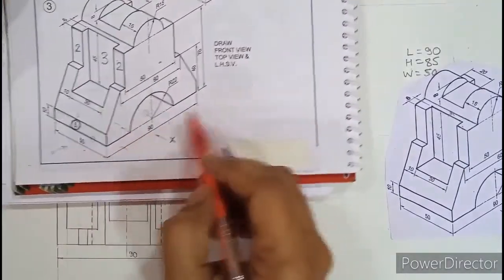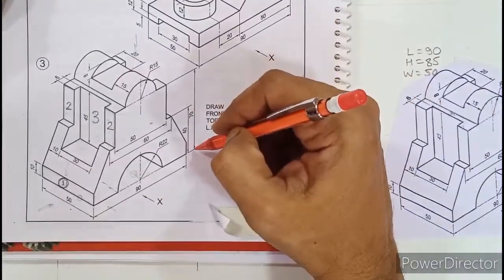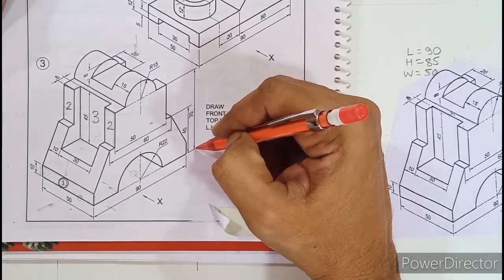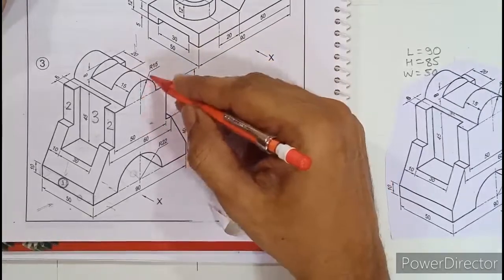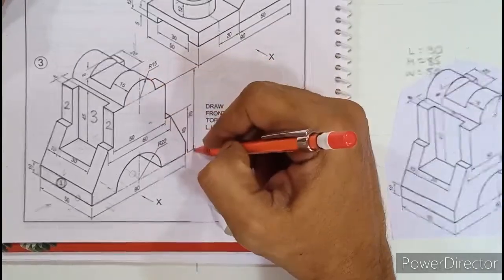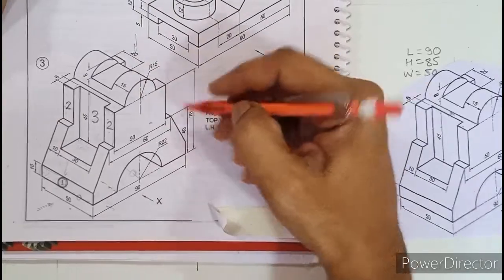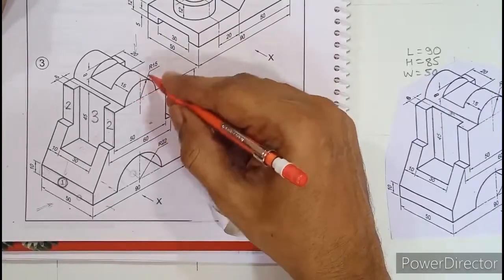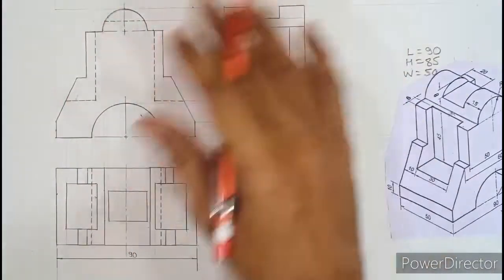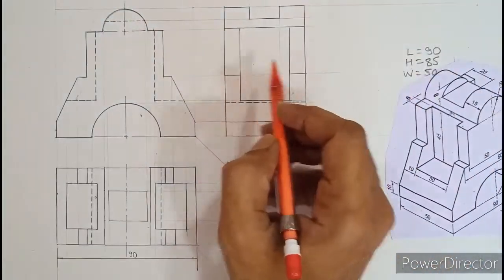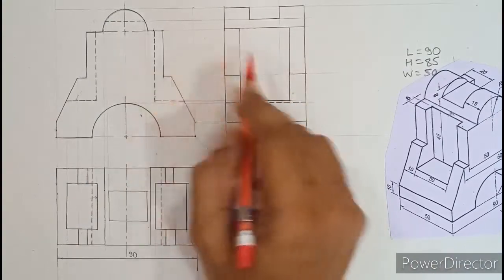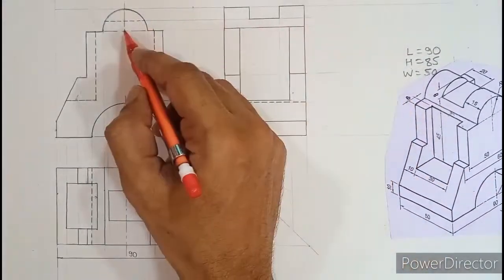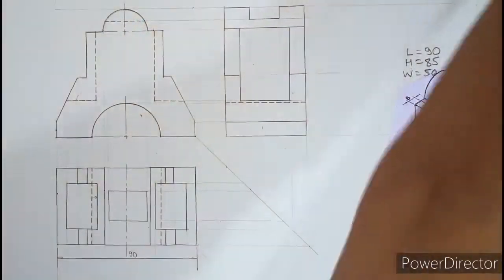Now once length is over, height in the question is nowhere shown as 85 directly. So height is being split into two parts. One is 70 and second is radius 15. So we need to add these two dimensions to show the height, where 70 is till the center and 15 is the radius. In this diagram 70 is the height, and height can be shown either in the front view or in the side view. So we can split like this. We can show 70 in the side view and we can show 15 radius in the front view.